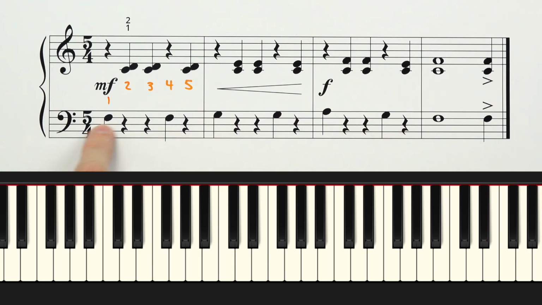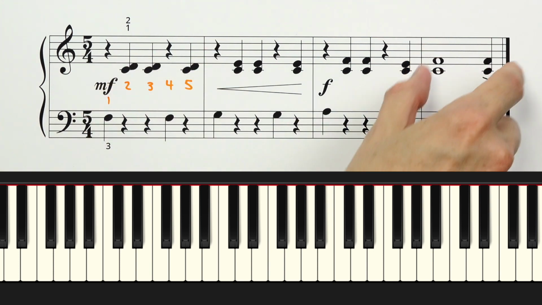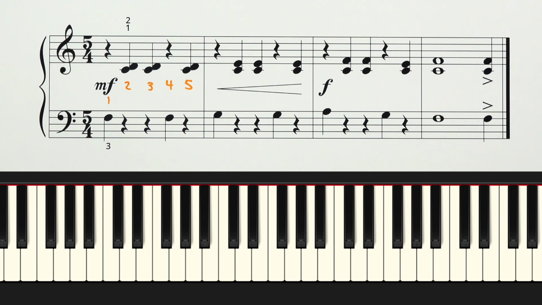With lots of these quarter rests in between. You'll notice every time one hand is playing, the other hand is resting. So we're going to take turns until we get here to the last measure where we're playing hands together. Now, do you see any sharps or flats in this exercise? No. So this won't necessarily be in a certain pentascale.